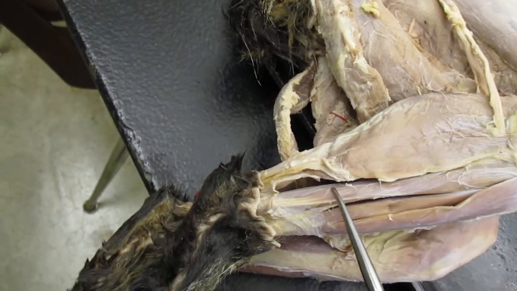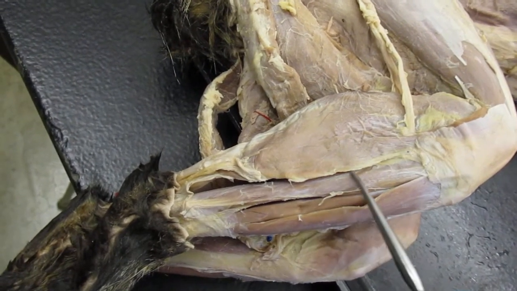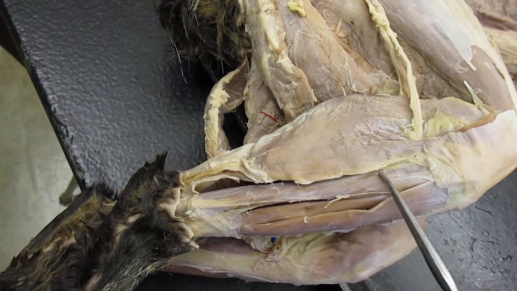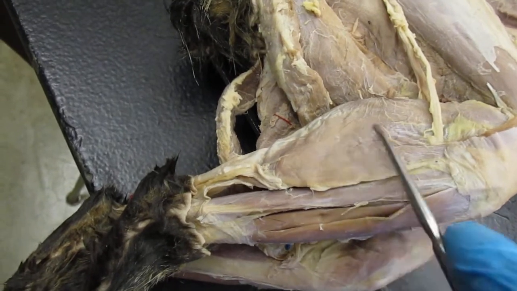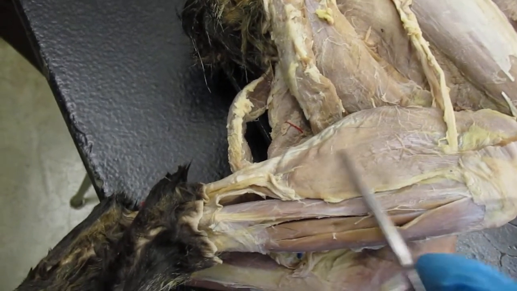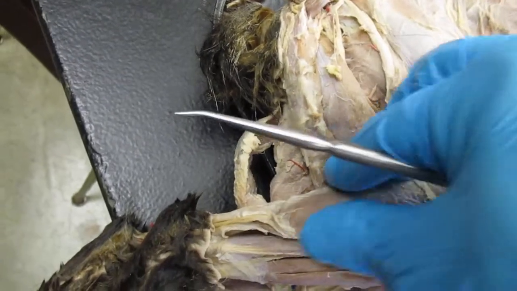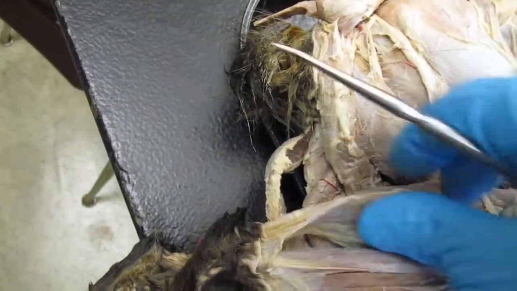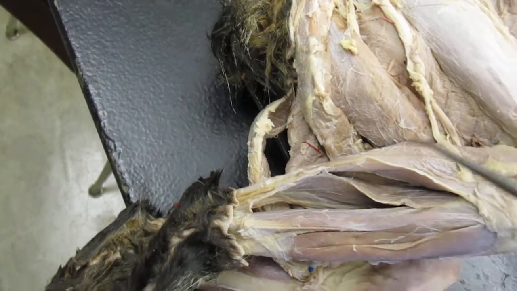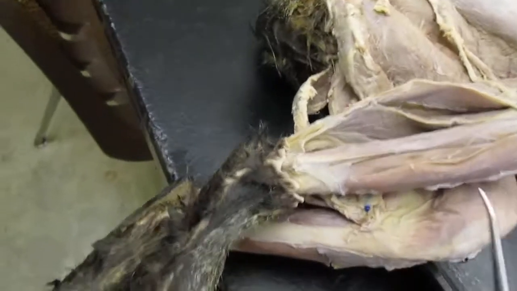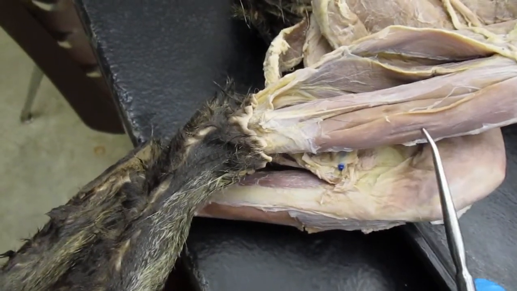Now, we have this one right here. This is your fibularis longus. This is the fibularis longus right here, or peroneus longus. This one right here is the gastrocnemius, and I forgot one, and it's the soleus. So here's your soleus right here. So just go through these again. We can see the tibialis anterior right here.